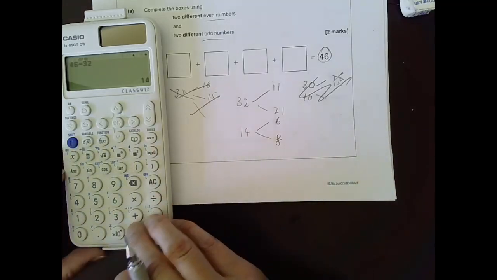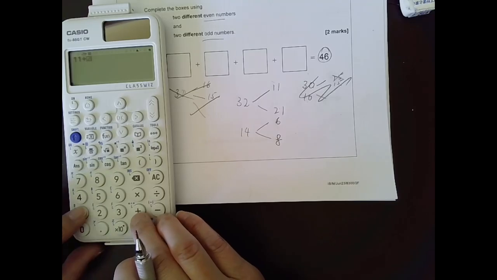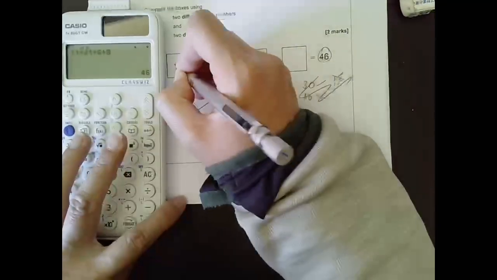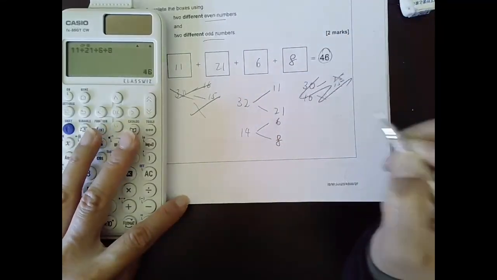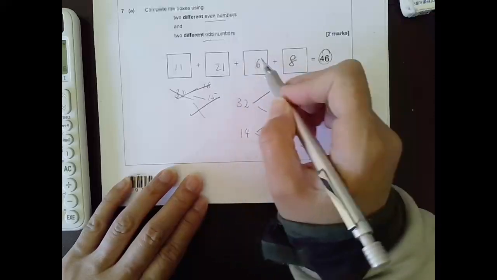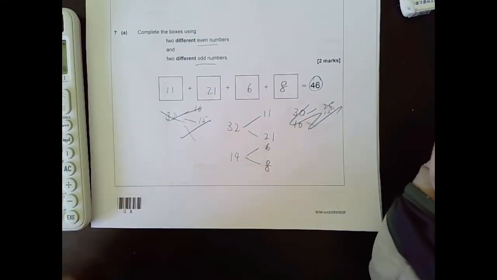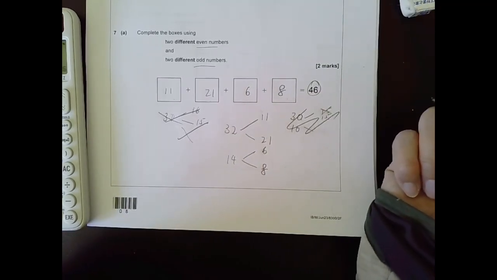So now just check that one more time. I will have 11 plus 21 plus 6 plus 8. Yes, 46. So 11 plus 21 plus 6 plus 8. One more time checking. Odd number, odd number, even number, even number. So that is our 2 points. Required a bit of thinking. Lucky we have our calculator to do some of the job.